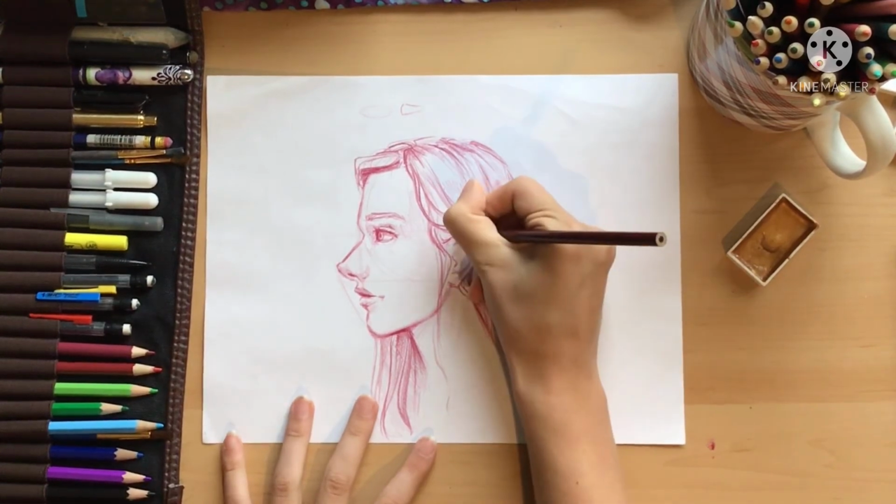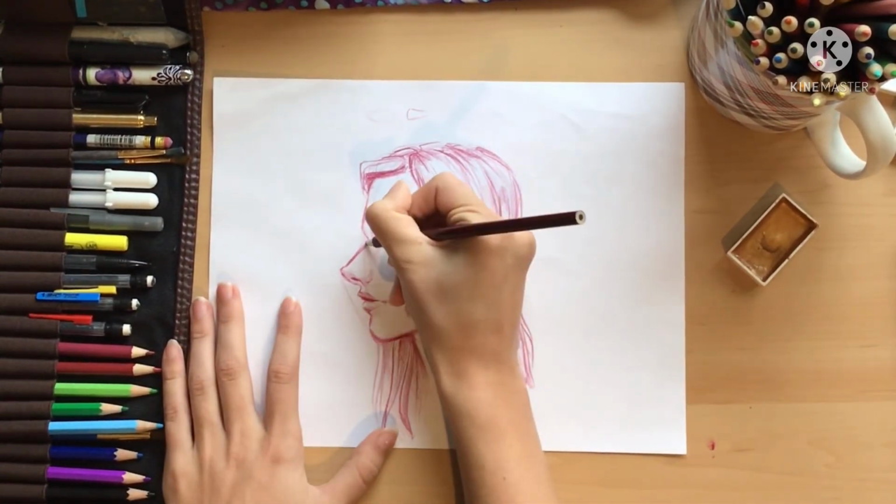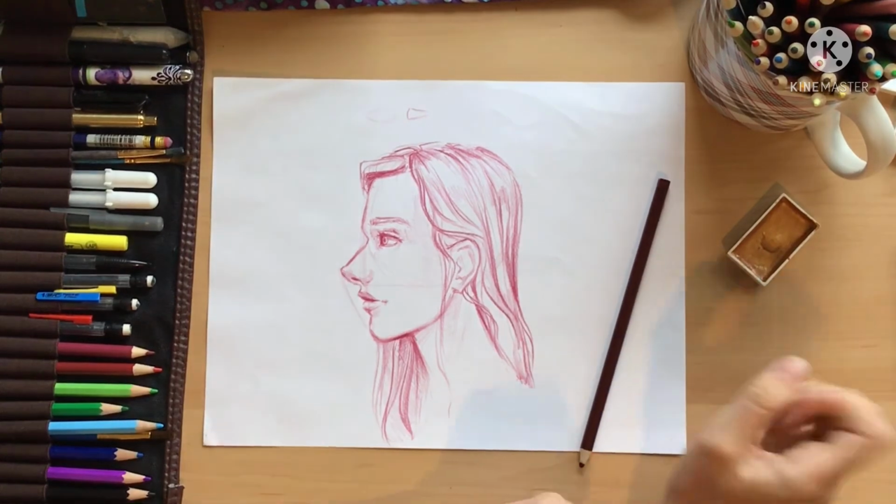And there we go. It's not perfect, but it's a rough idea of how I draw the face in profile.